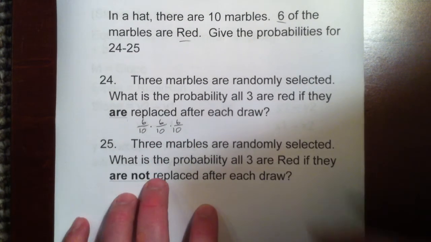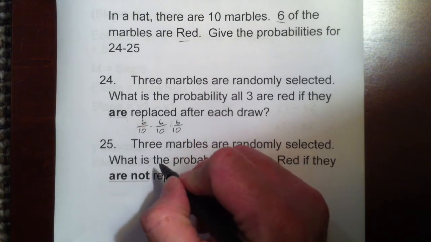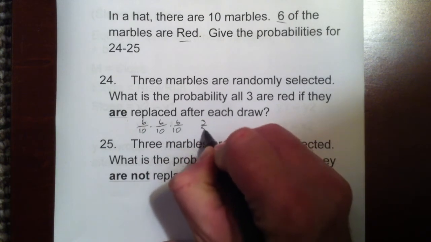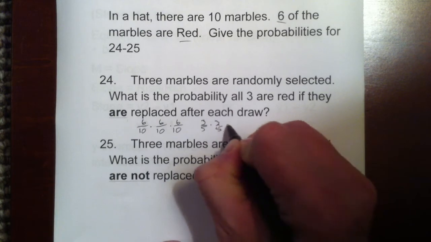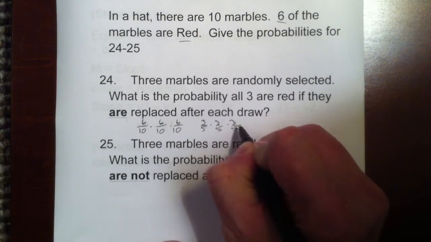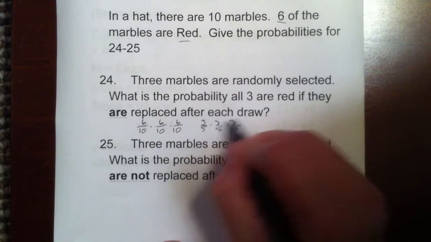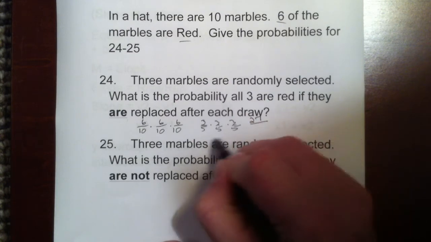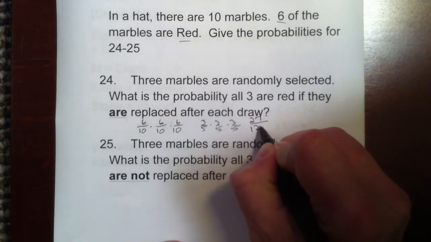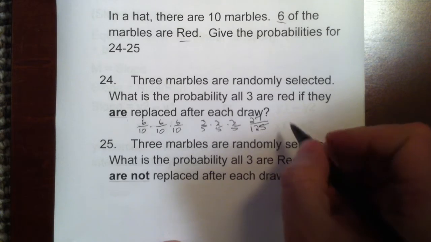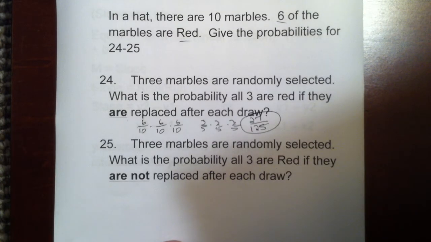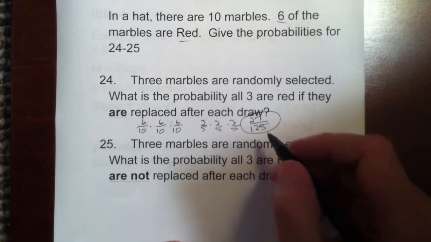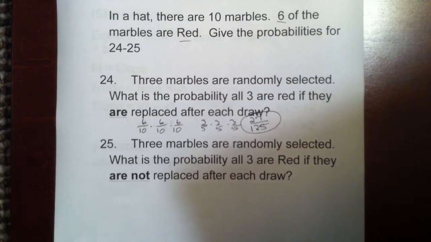My suggestion to you is to reduce these ahead of time. That's going to make this 3 over 5 times 3 over 5 times 3 over 5. And that's going to leave us with 27 over 125. Let me double check to make sure that does not reduce. No, that does not reduce, so it's 27 over 125.